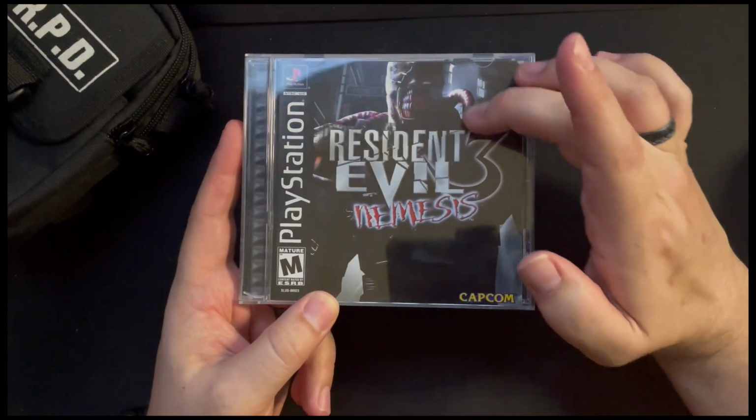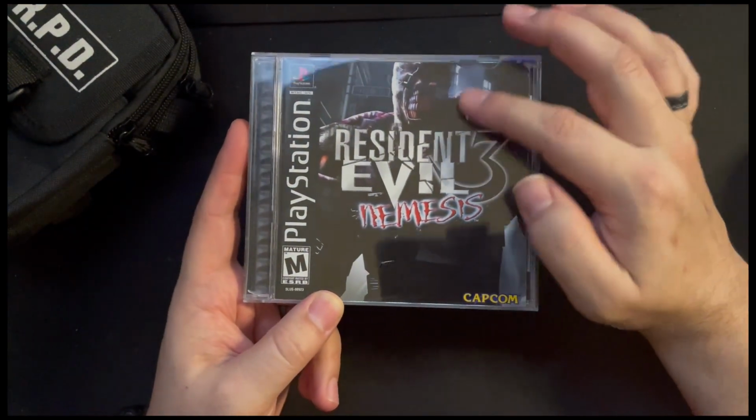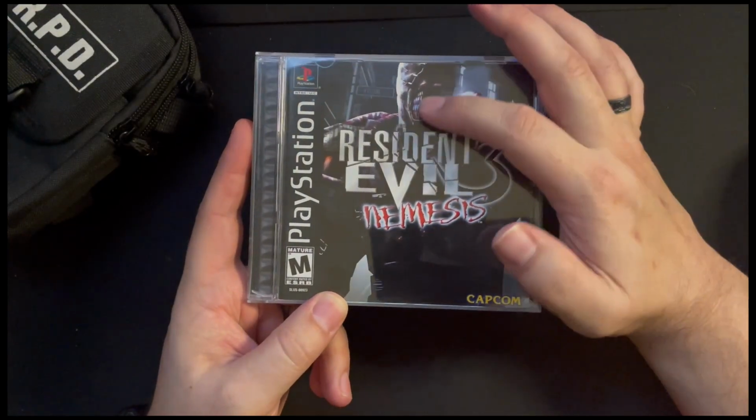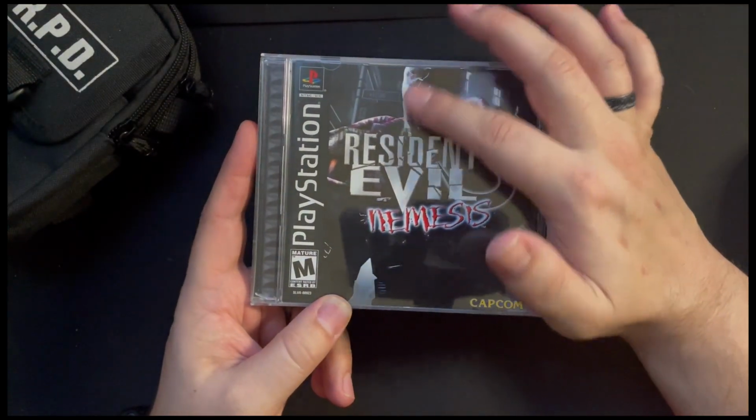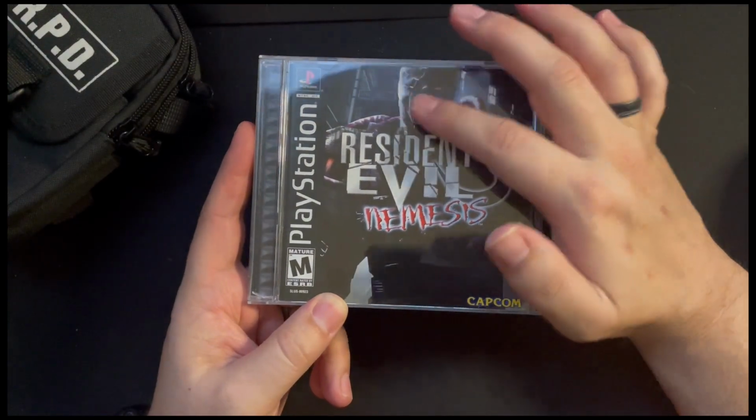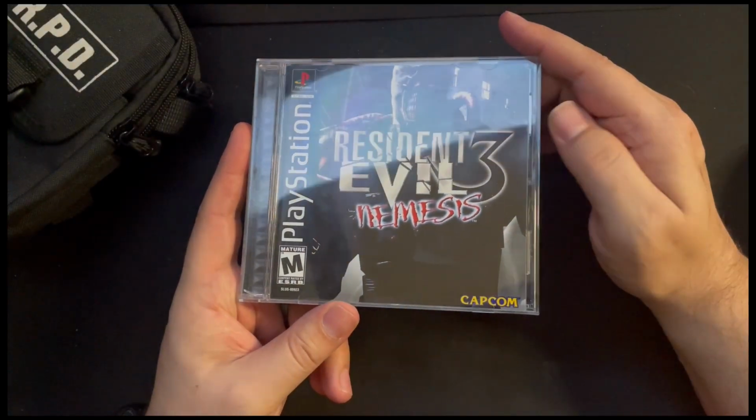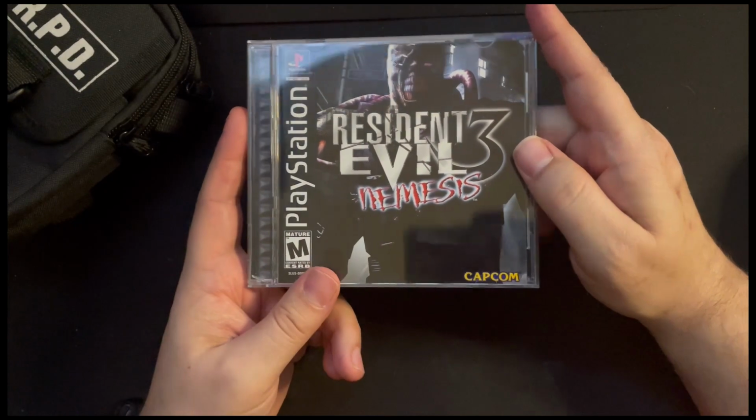Of course, you can actually see the different parts of the biological portion of Nemesis with his exposed teeth, his stitched face, and also kind of the vines and tentacles that he actually uses in the game itself.